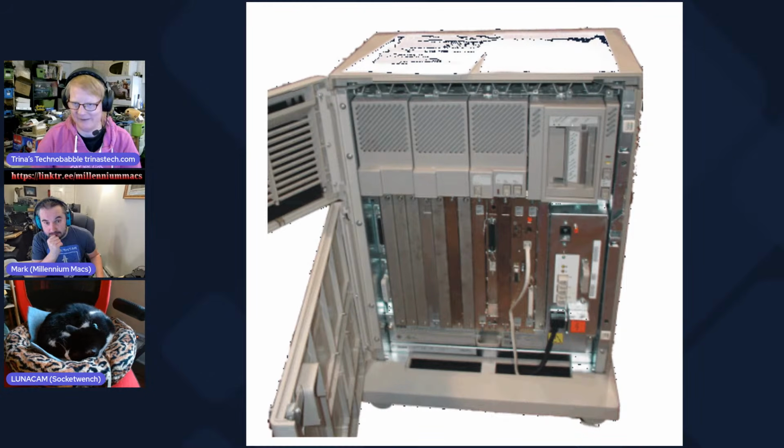So running from right to left on the bottom row, we have the power supply, where the power cord's plugged in. We have the system module, which is the CPU and memory, and takes up the first 5 slots in the machine. The rest of the slots are for interface cards. That machine doesn't look like it's got any in.